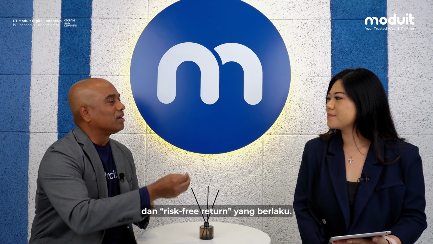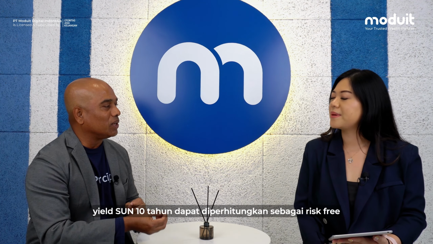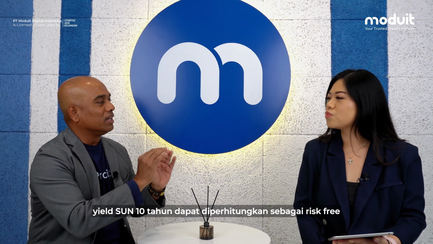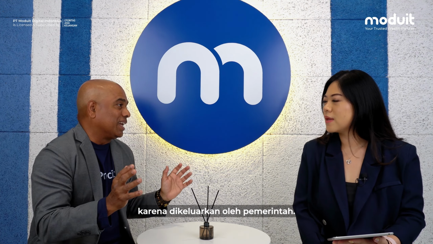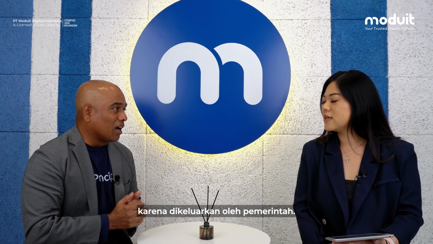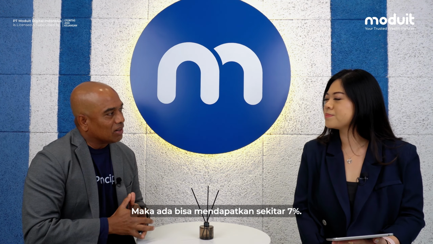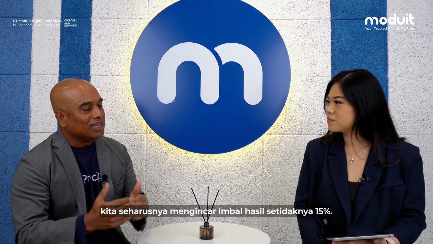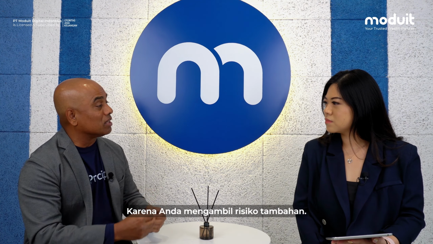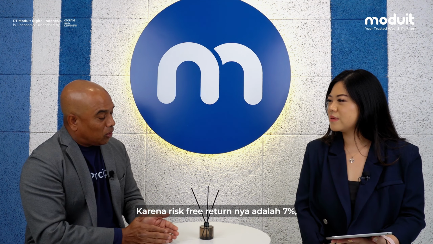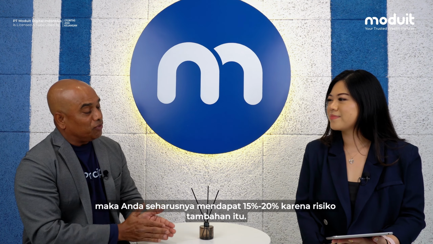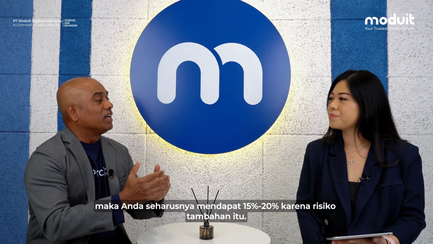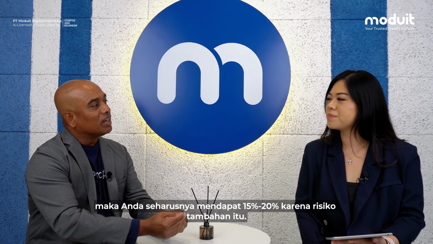What is the risk-free return you will get? In Indonesia today, the 10-year government bond yield is the risk-free return, correct? You are not taking any risk and it is backed by the government. So you are getting 7%, correct? When you are investing in the equity market, you need to look at least 15% return because of the risk you are taking. With no risk, you're getting 7%. So if you're taking risk, you should be getting at least 15 to 20% return. Then it is worth taking that particular risk, you understand now?